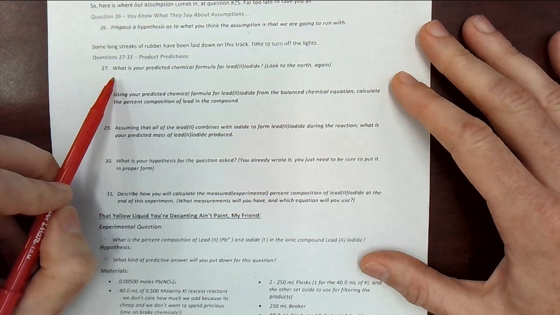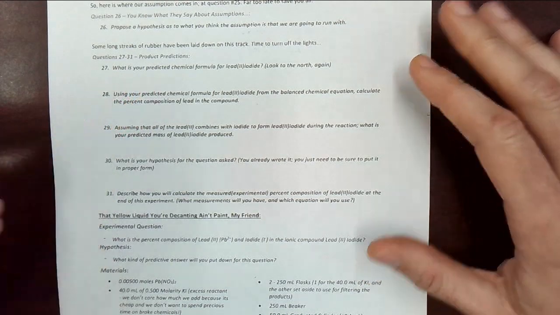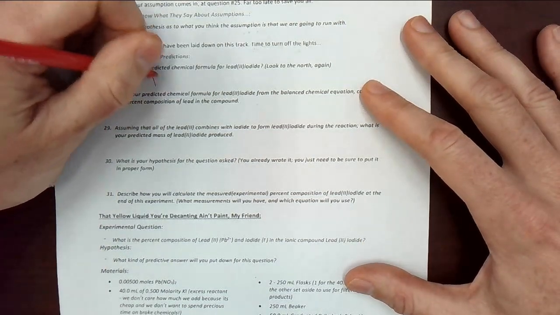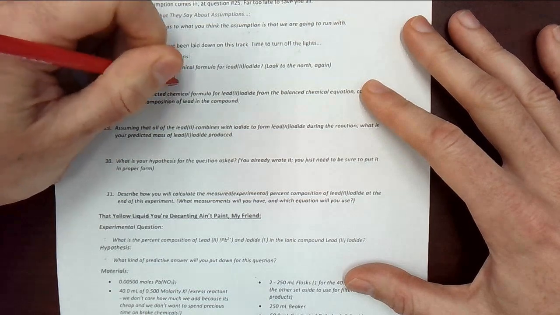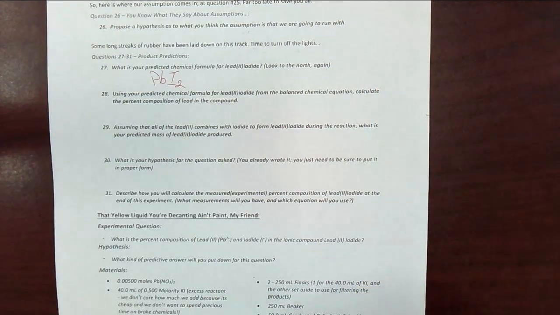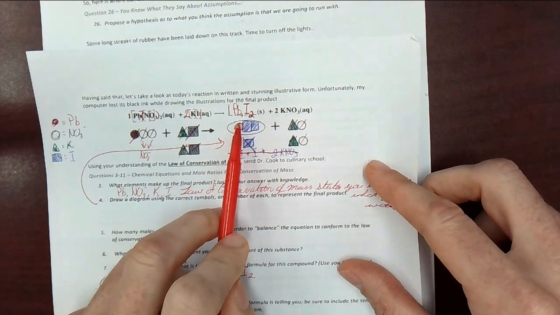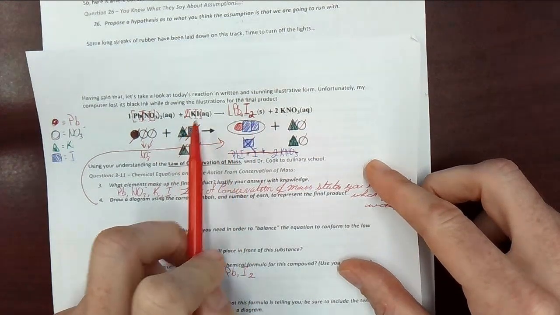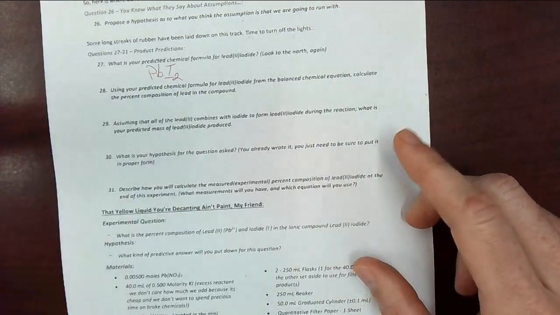So now we can do 7. What is the predicted chemical formula for lead iodide? Again, we looked at that. So we predicted the chemical formula to be PbI2, and we predicted that based on the law of conservation of mass in our boxes there.